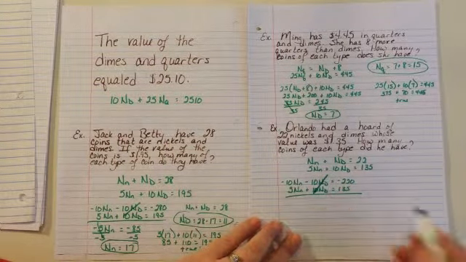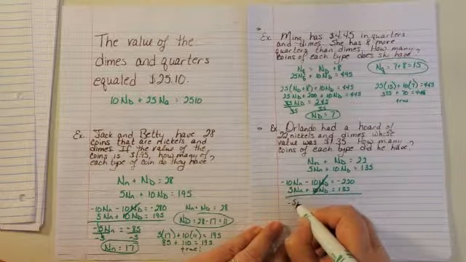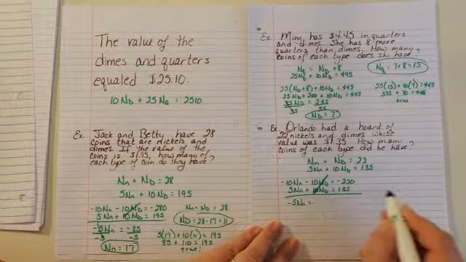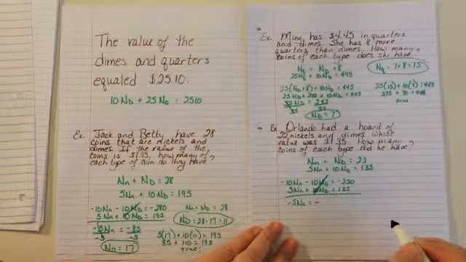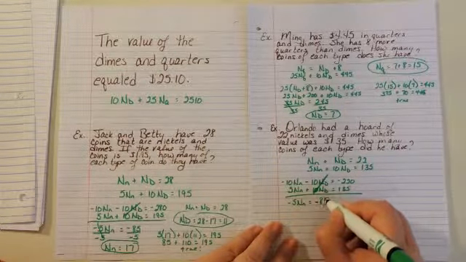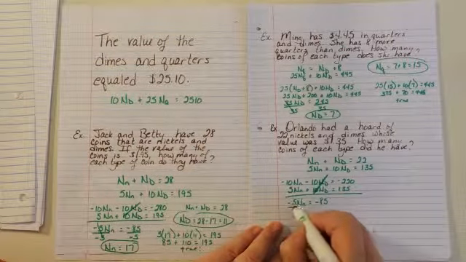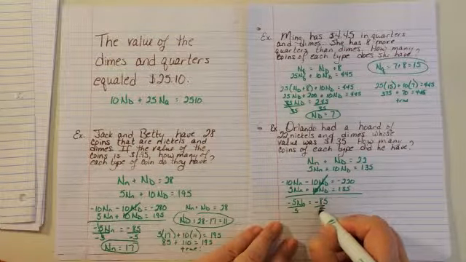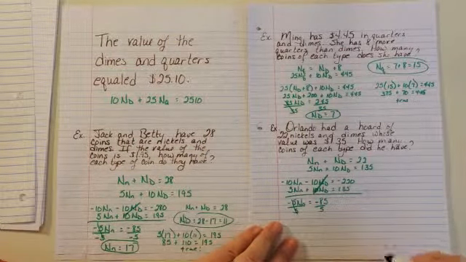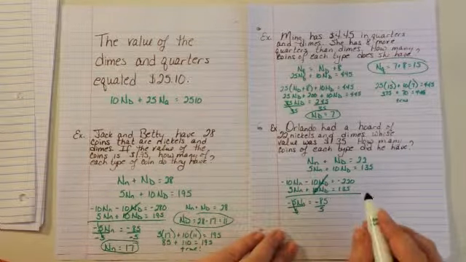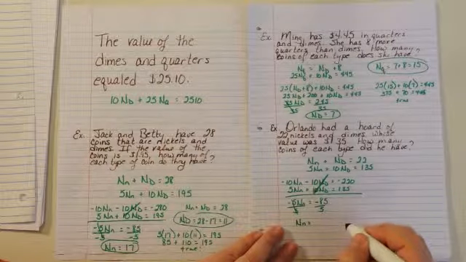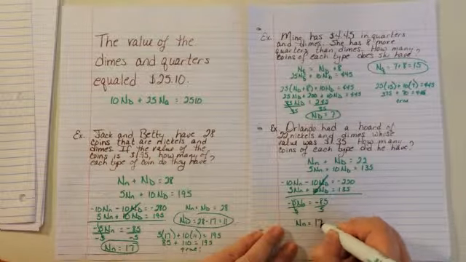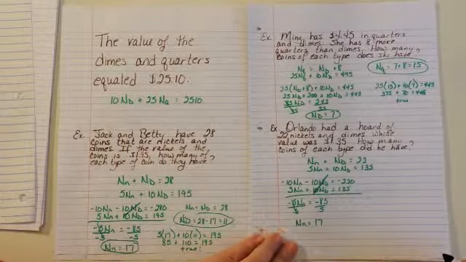So these cancel. We have negative 5 number of nickels equals negative 85 again. Divide by 5. I had to look, but we just did negative 85. Never mind. Okay, number of nickels equals 17.